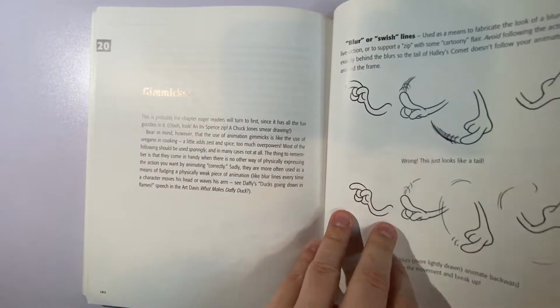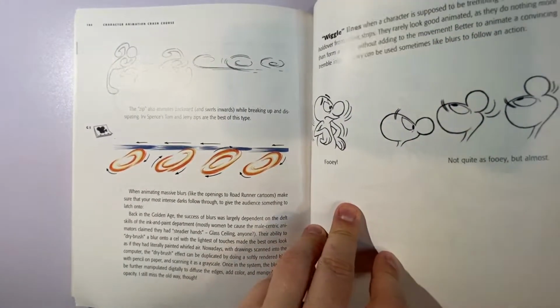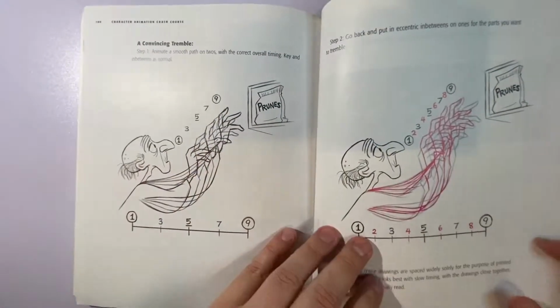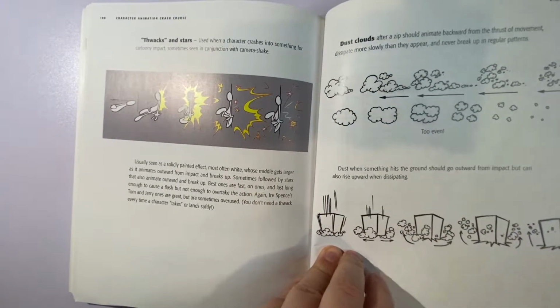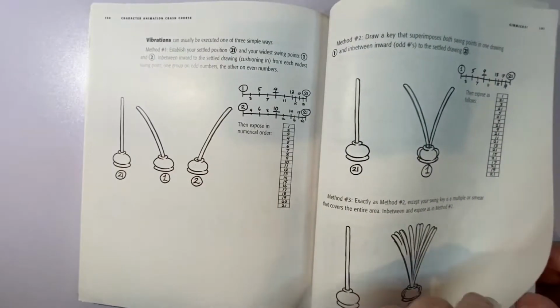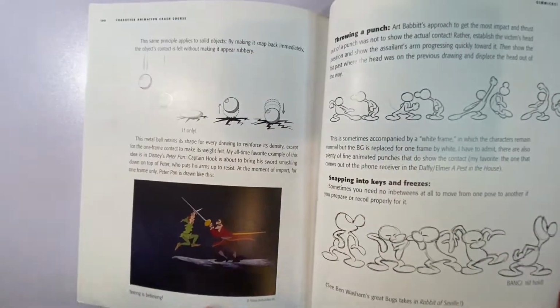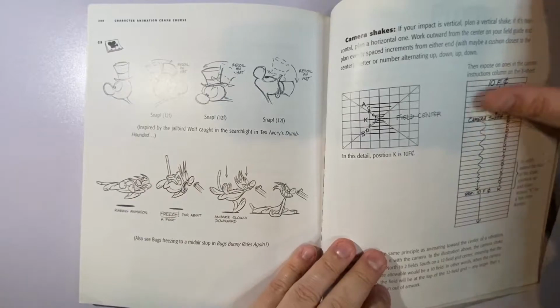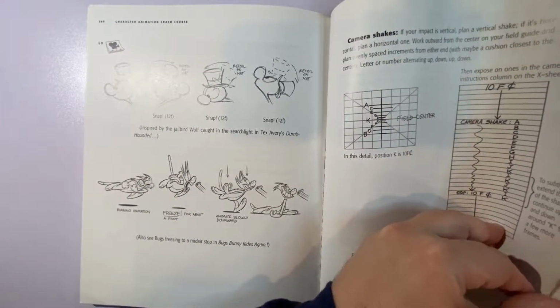There we go, a section on gimmicks. I've used these gimmicks before. As you can tell, it's a pretty full book. There's a lot of information. I could see this being a really good textbook for an animation course. For beginners.